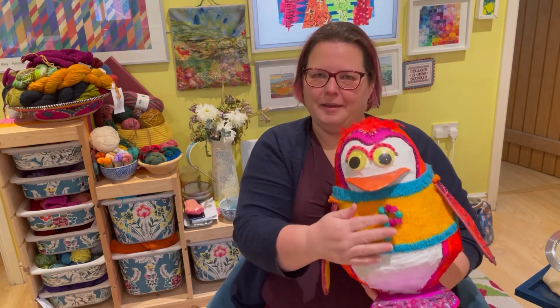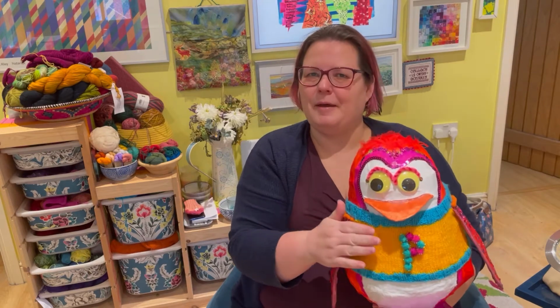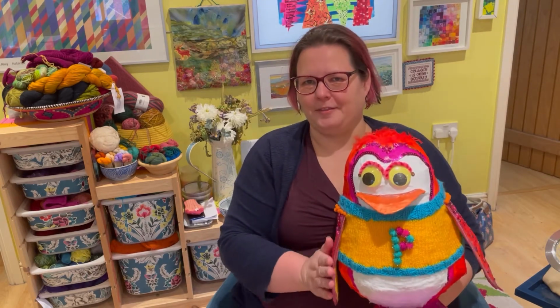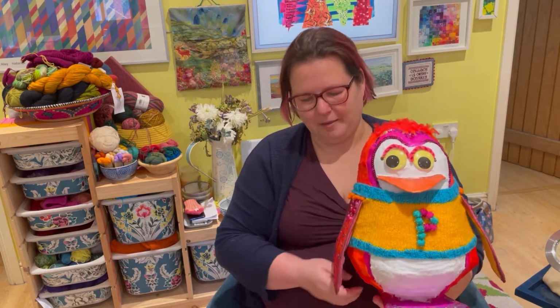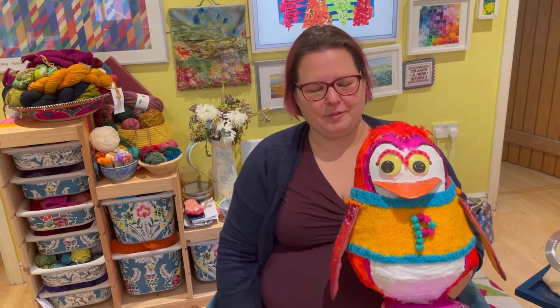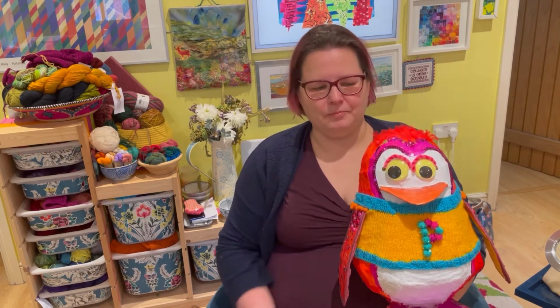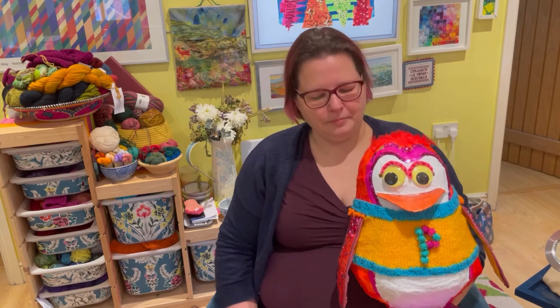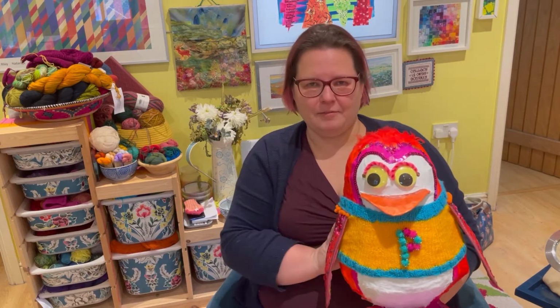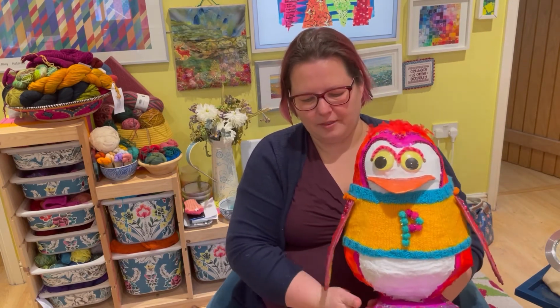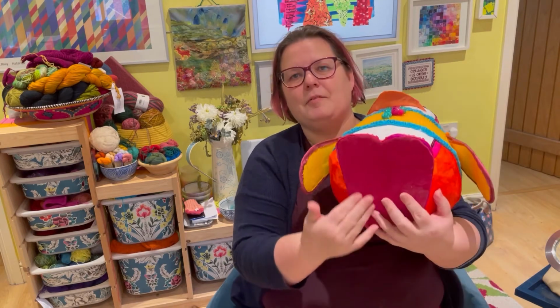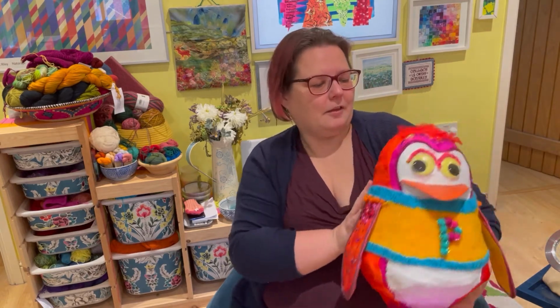This is Penelope. Penelope Penguin we made in my art class this term. She is a mixing bowl, 50p from Tesco, some cardboard and a balloon. She is papier-mâchéed. She's had her wings added, her feet added. They've got lovely velvet on the bottom of the feet.